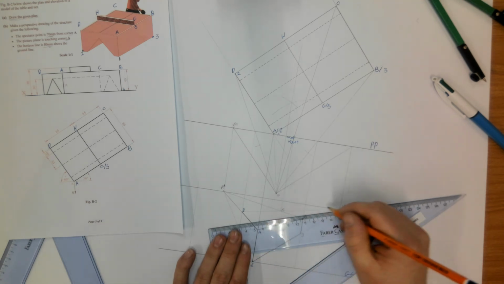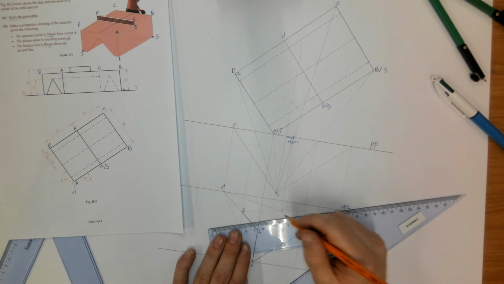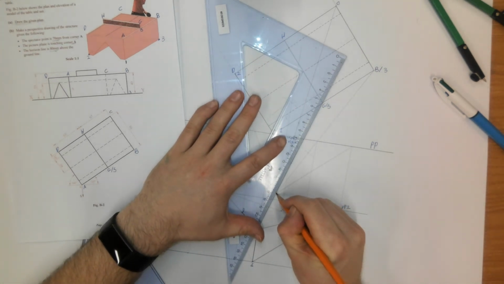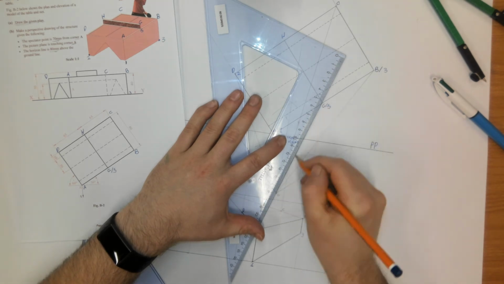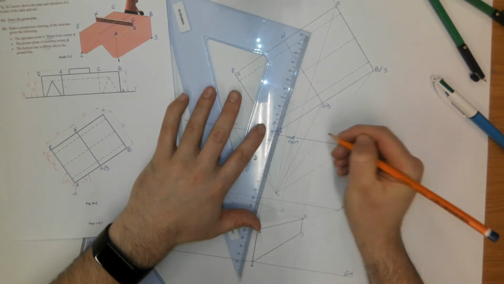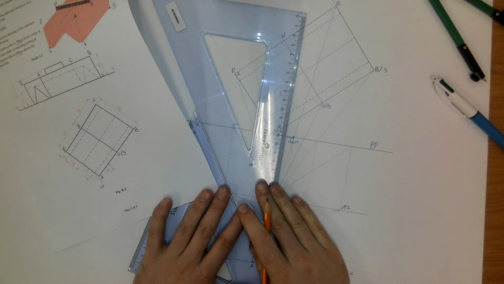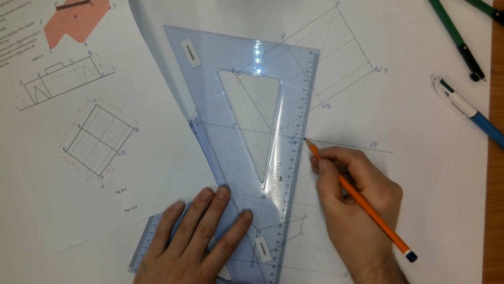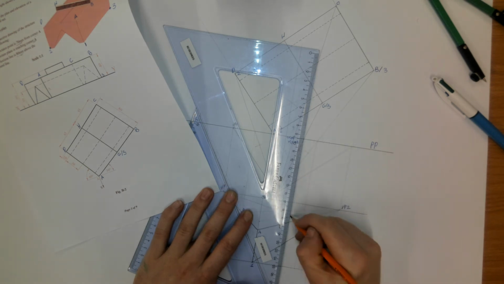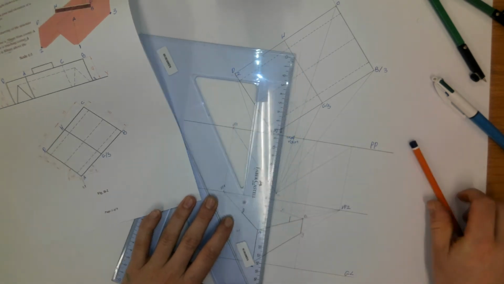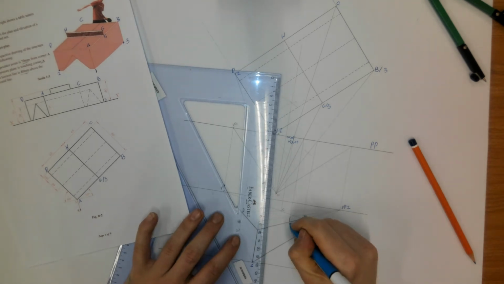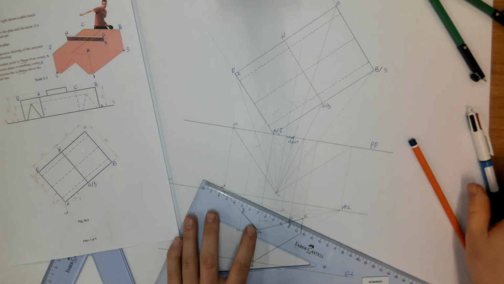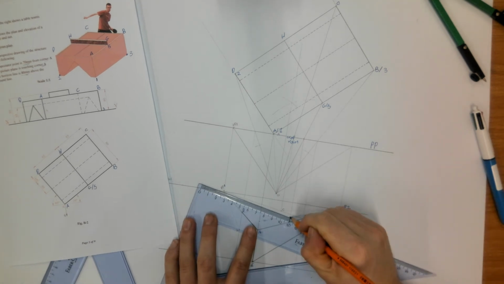So somewhere along this line lies point G. Now if I want to get it specifically, I join G to S. Where it pierces the picture plane, I bring it down perpendicular to the picture plane. And now there's number 5, there's G. Okay, so I join G back to the vanishing point 1.